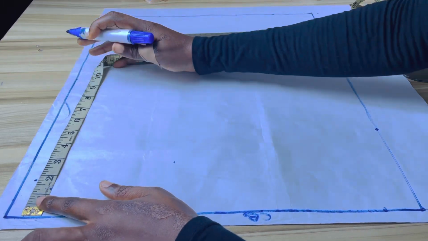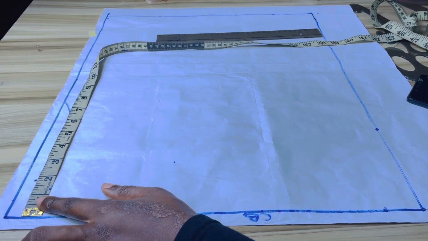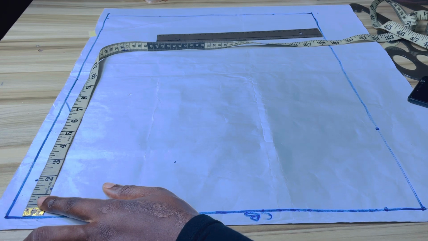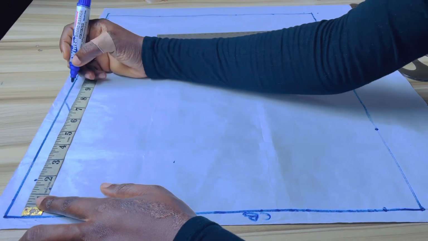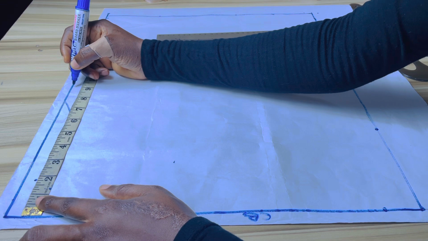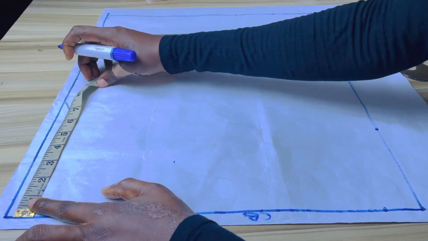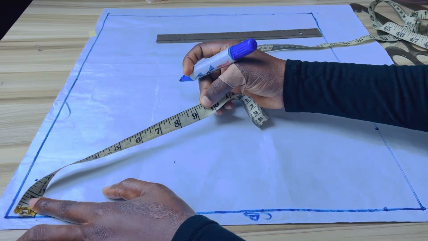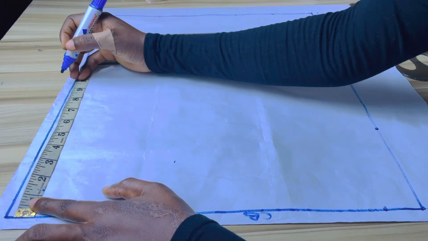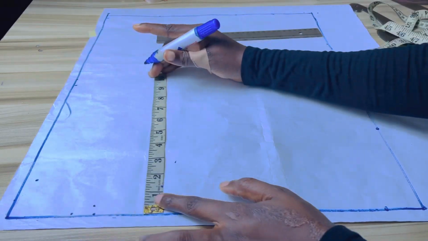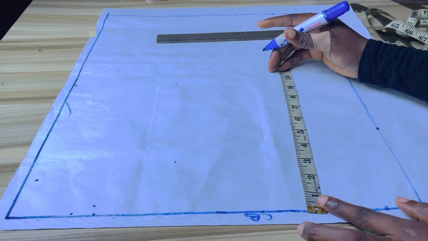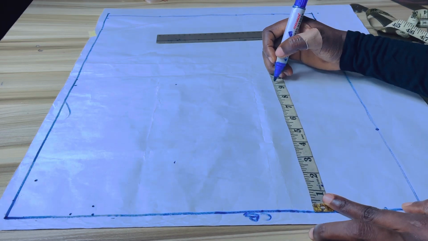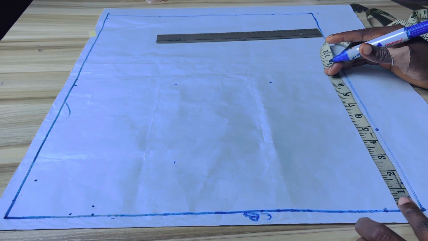So right now we're going to be marking out the 9.3, which is our back circumference. We are not going to be adding the ease right there. We are going to add the original back measurement, which is the 37.5 divided by 4.